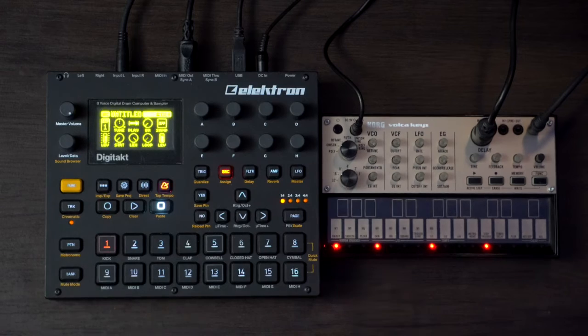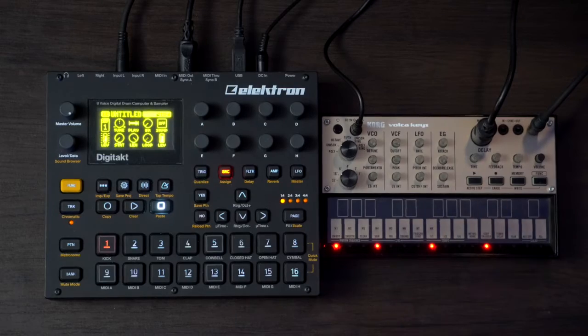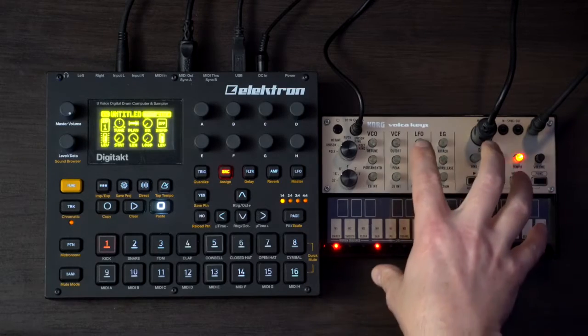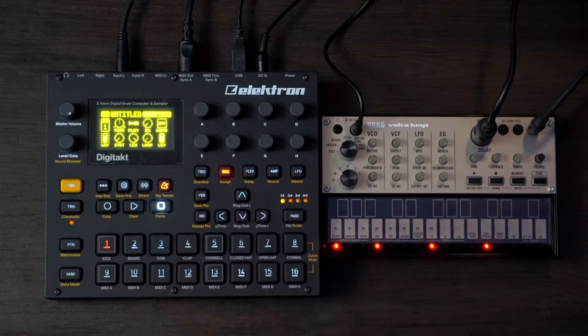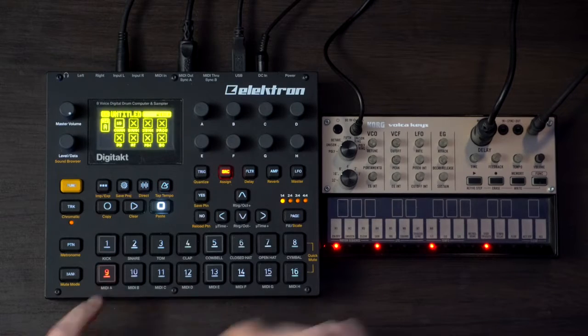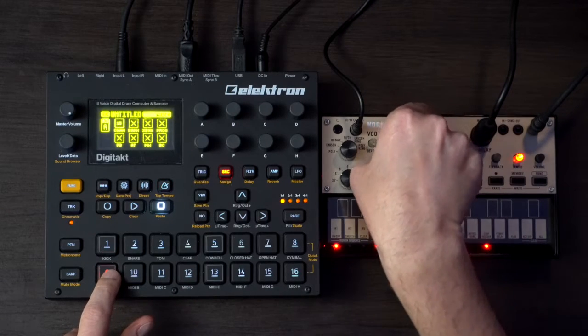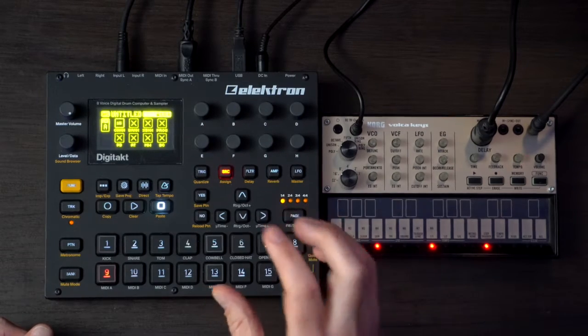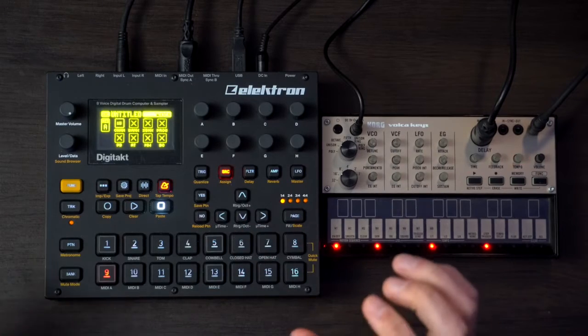For this, we're going to use the Elektron Digitakt. I've been told I've been saying it wrong, but who cares? And we're going to use the Korg Volca Keys. The only thing I've done to set this up is the routing for the Volca Keys in, so that's coming in on MIDI A there.